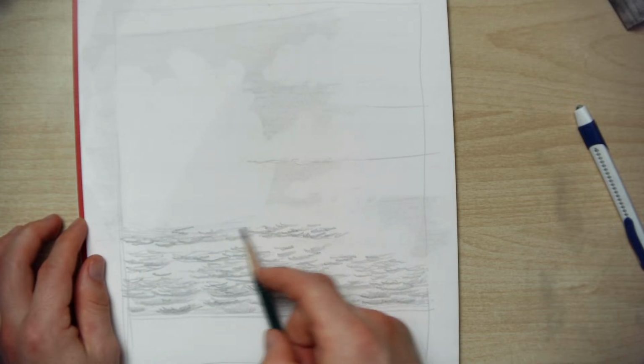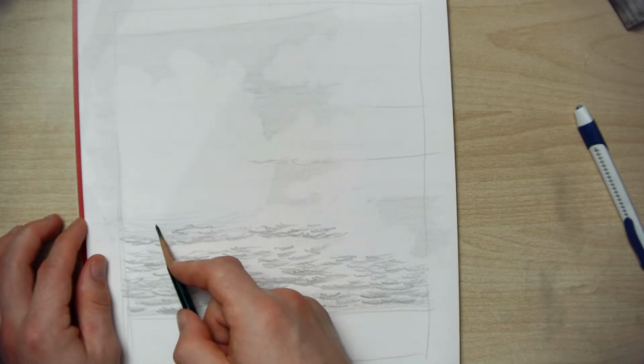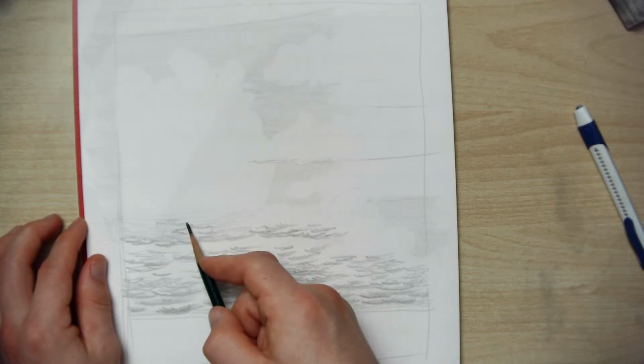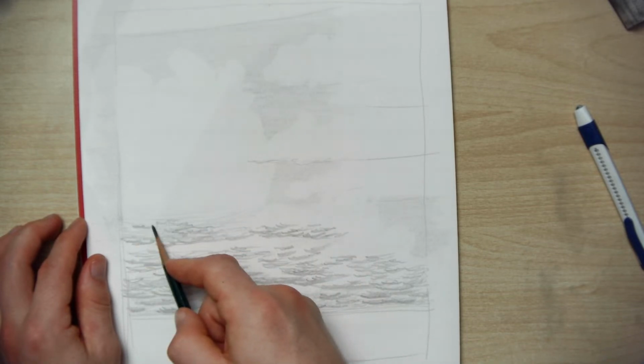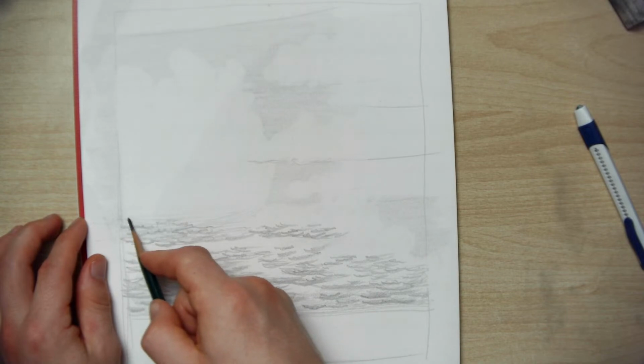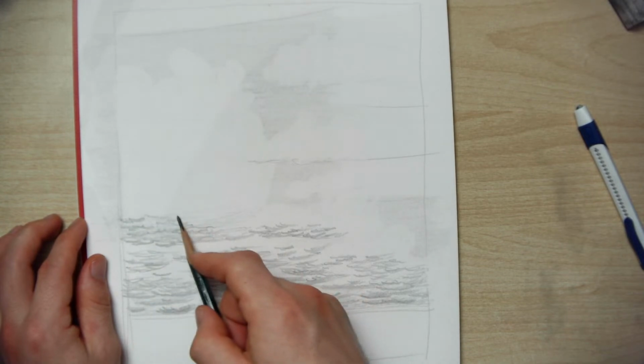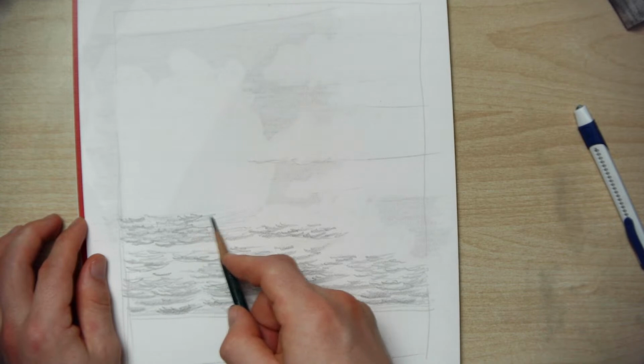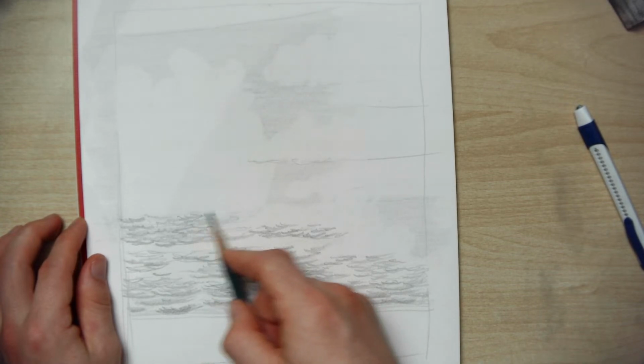For the beginning, I'll just give it just a little bit of value up front. And then I will create those smaller volumes in there. Just like so.